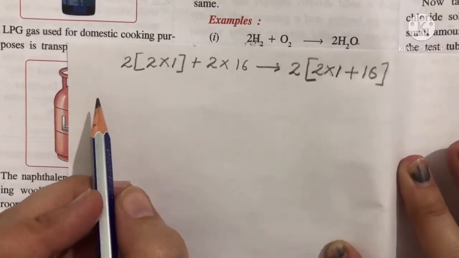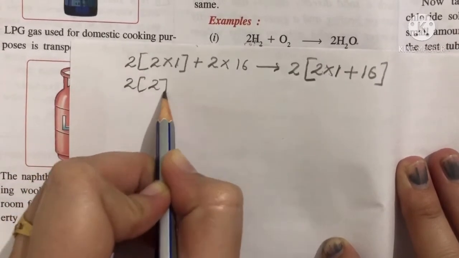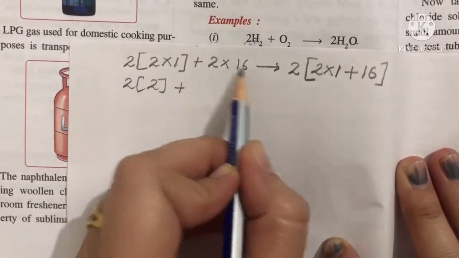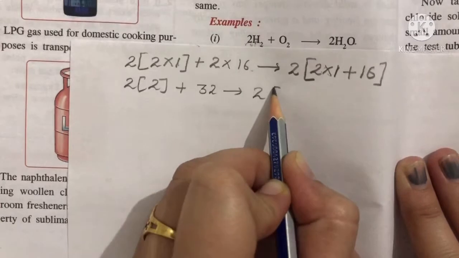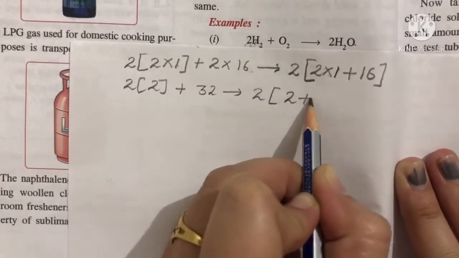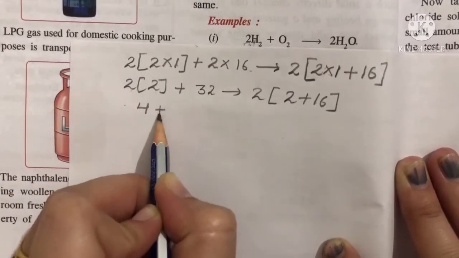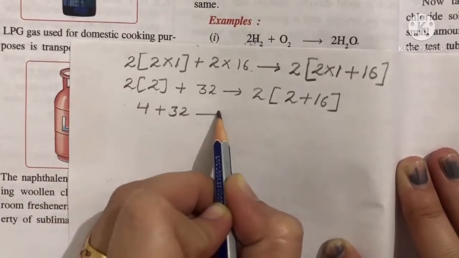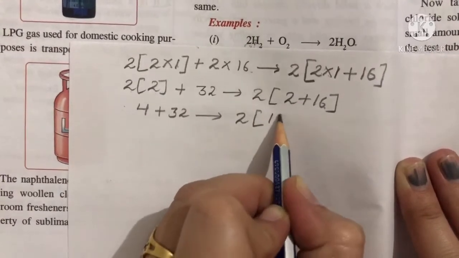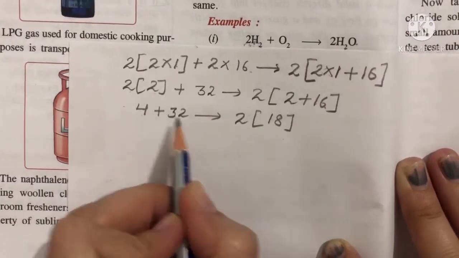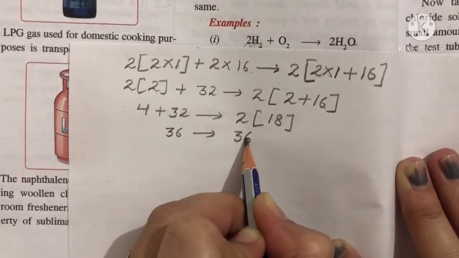Okay, now calculate it. 2 into 1 is 2, plus 2 into 16 is 32. 2 as it is, 2 into 1 is 2 plus 16, 2 plus 16 is 18, it will become 36, and it also becomes 36.